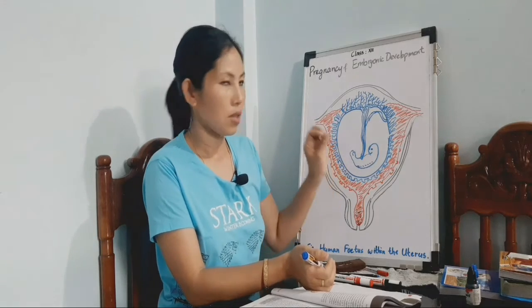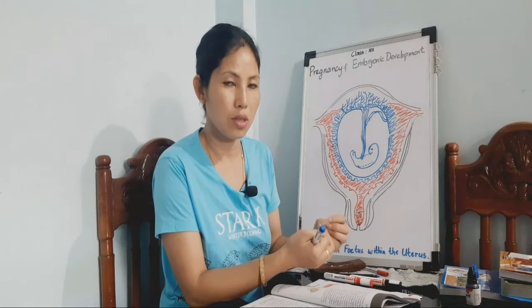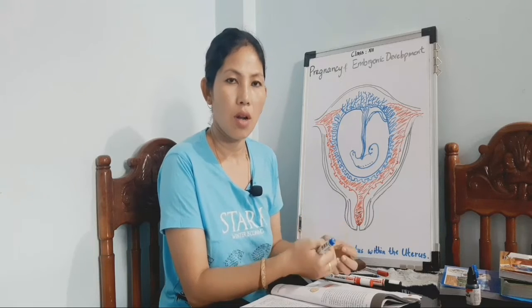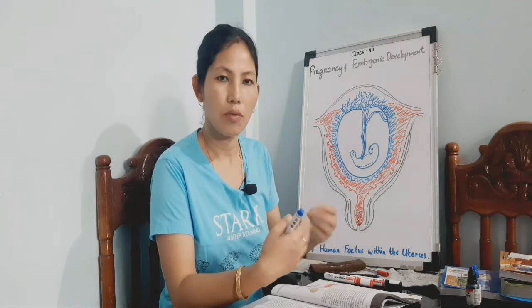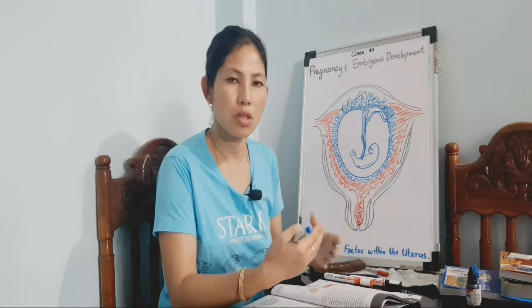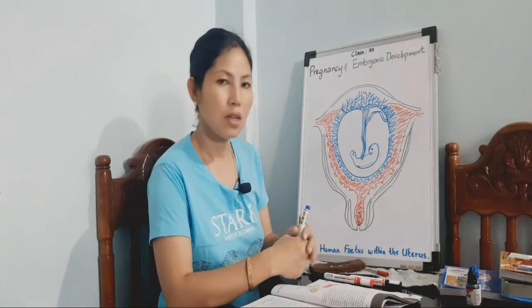So as I said, during implantation, the outer layer of the blastocyst, that is the trophoblast, and the inner wall of the uterus get attached, okay? And the trophoblast forms finger-like projections, which are known as the chorionic villi, right?